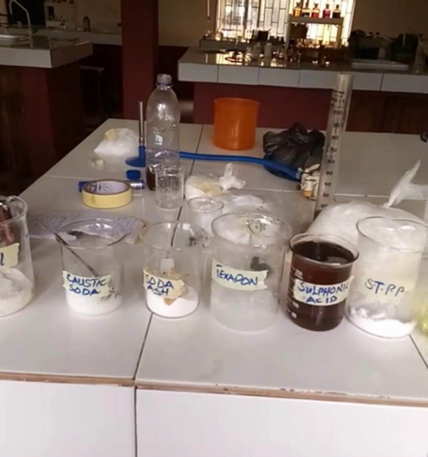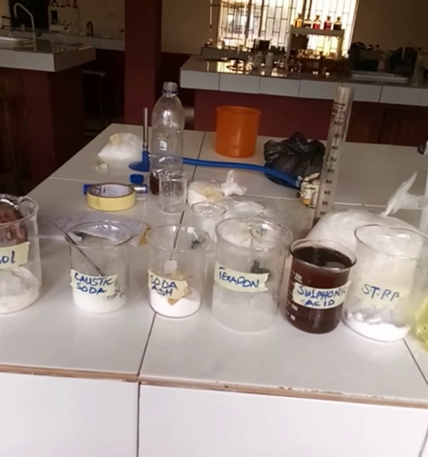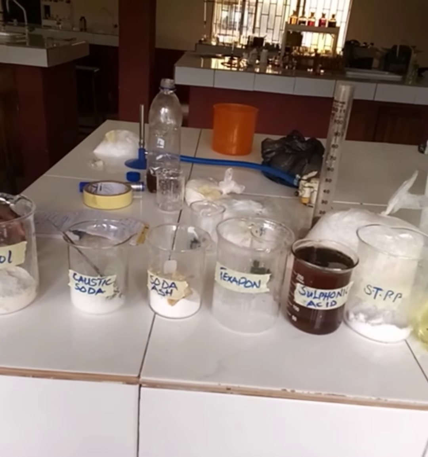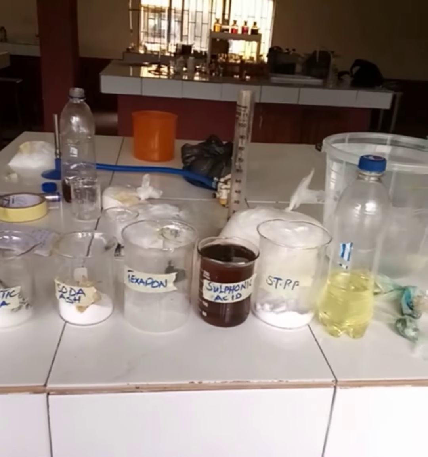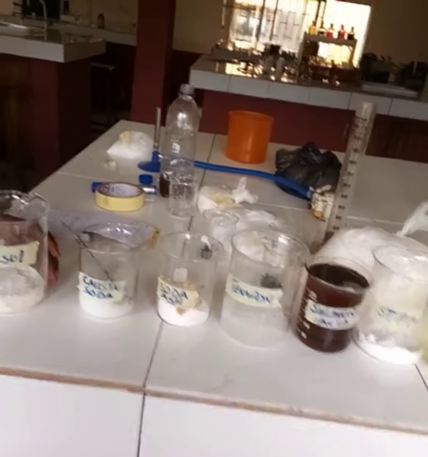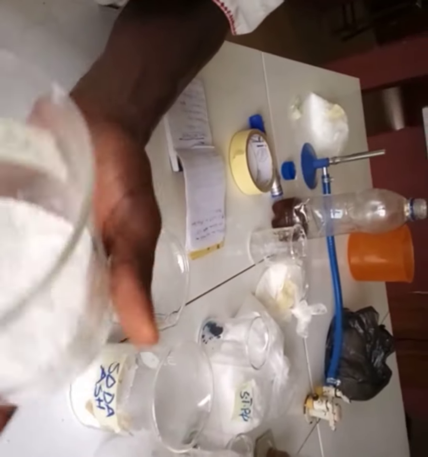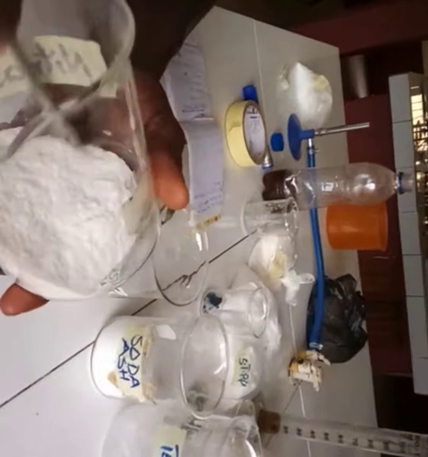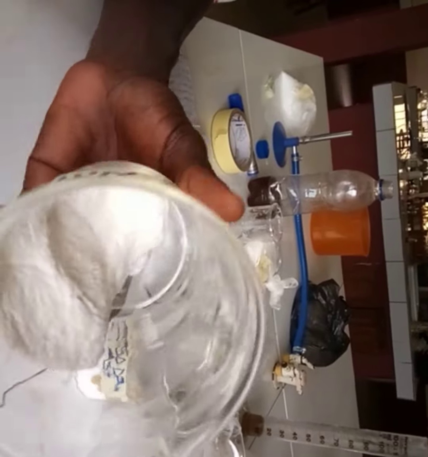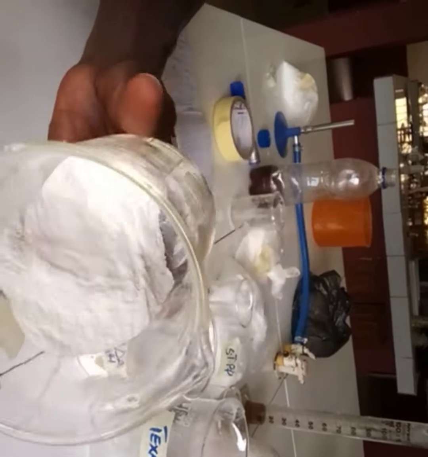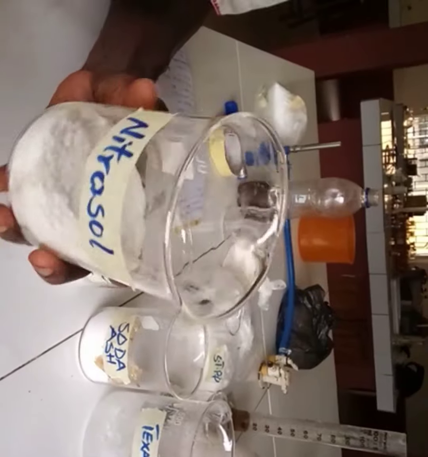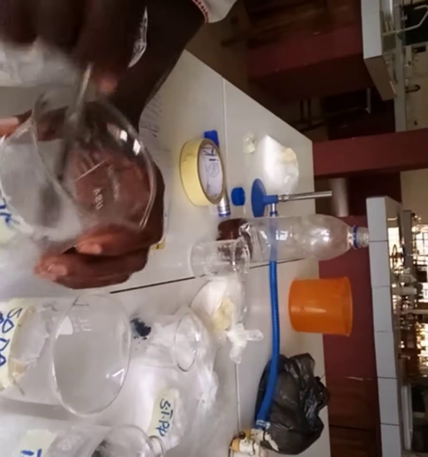Now let us look at a full list of the ingredients we are going to use for the preparation of our liquid detergent. Number 1 is nitrosol. Nitrosol is a thickening agent for liquid detergent. It looks like powder milk. Number 2, caustic soda.